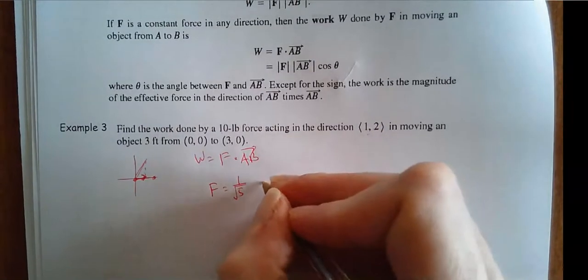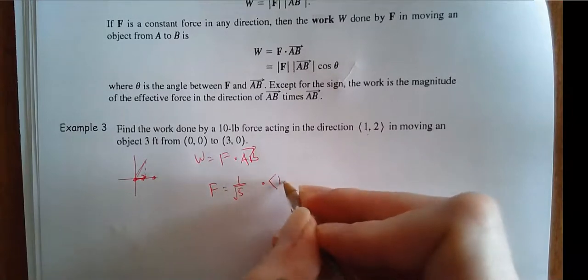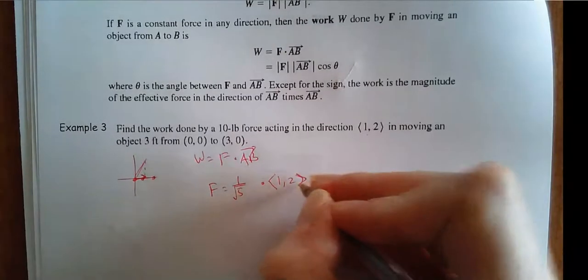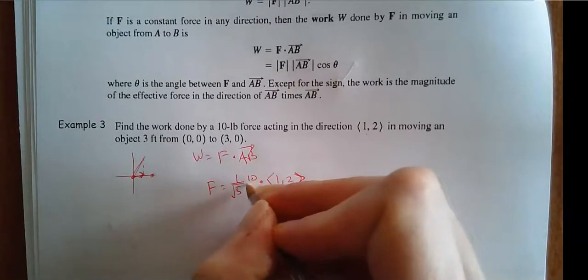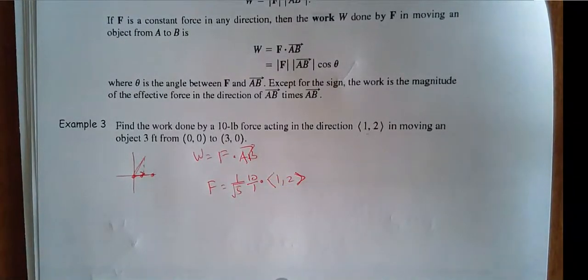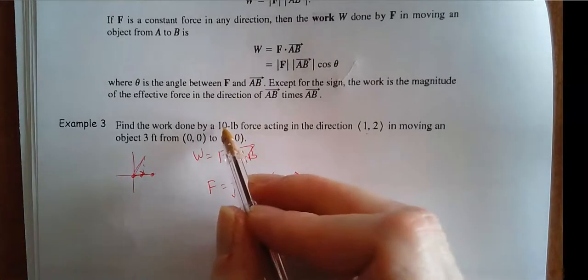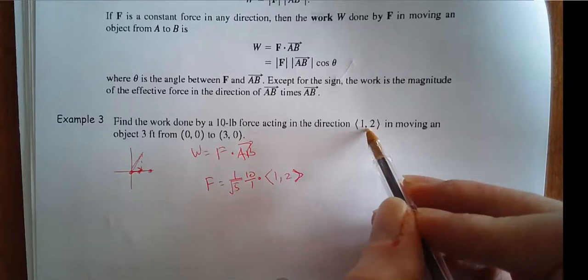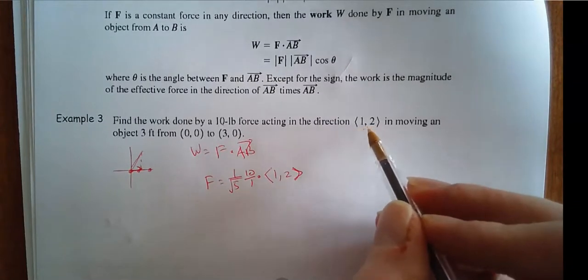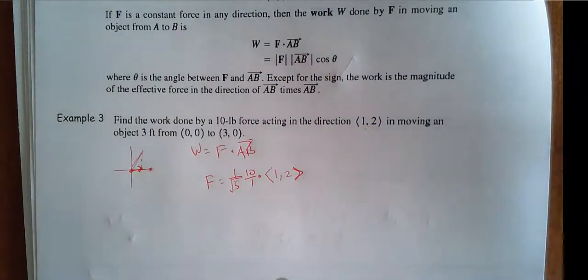And then I would take that times the vector itself. So this right here is a unit vector. Now take it times 10. So if I multiply all those together, that would be the force of this vector, 10 pounds force going in that direction. It's not stopping at 1, 2, but it's going to go through 1, 2 and keep going.